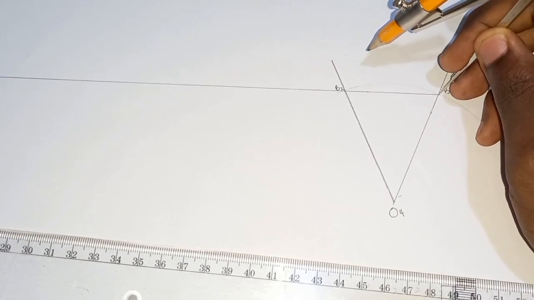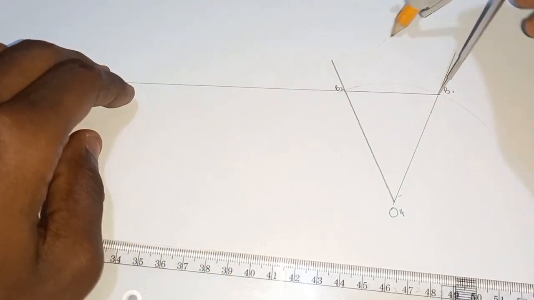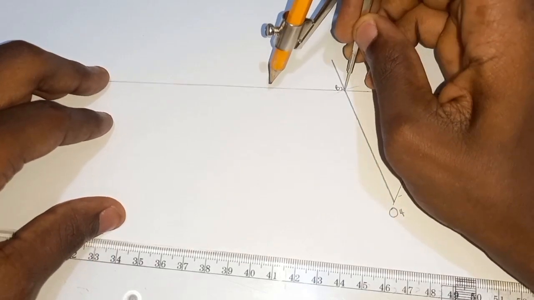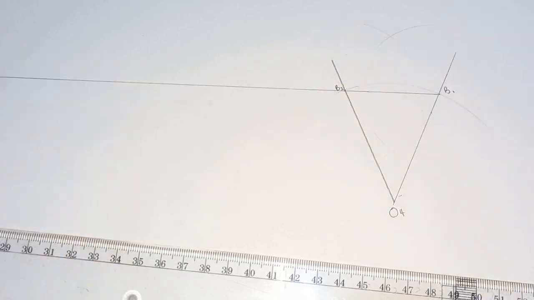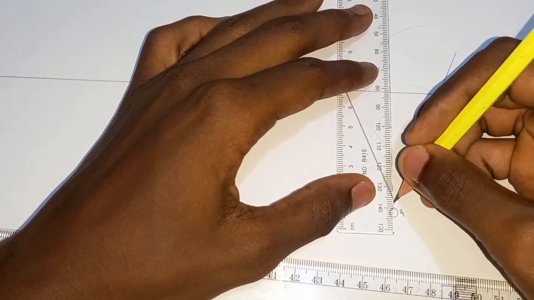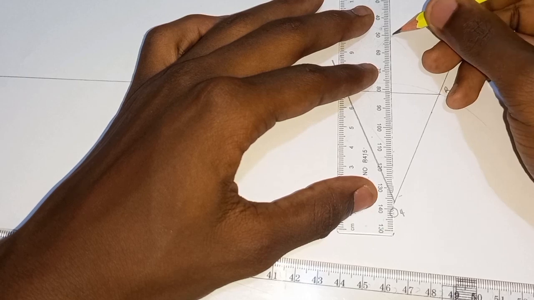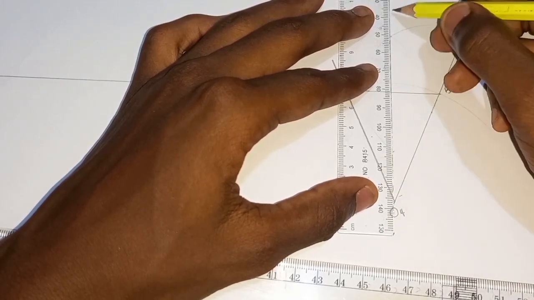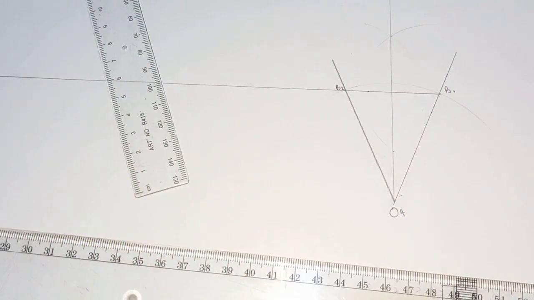So we step up at B1, we put more than half, we arc. At B2, we arc. We pick our pencil and our rule. Please make sure the points meet, okay? So we now have this distance.